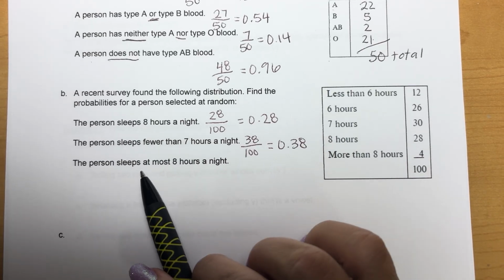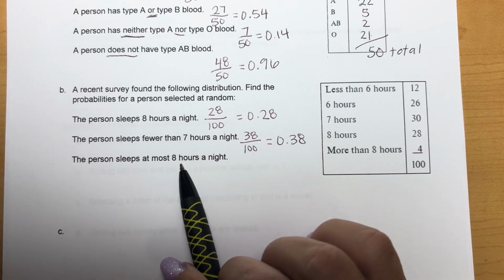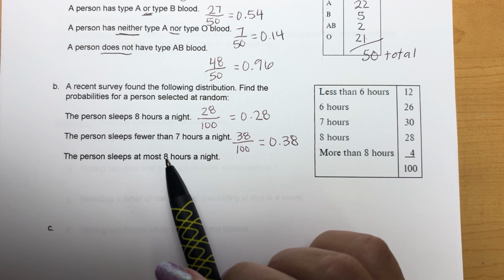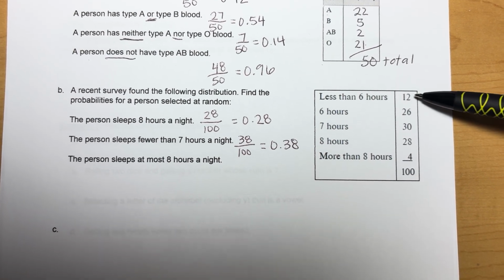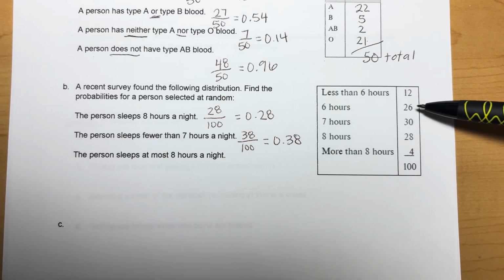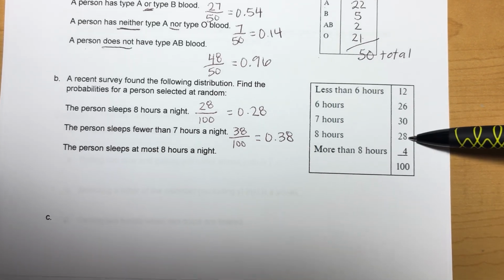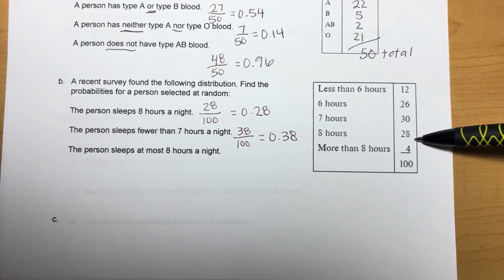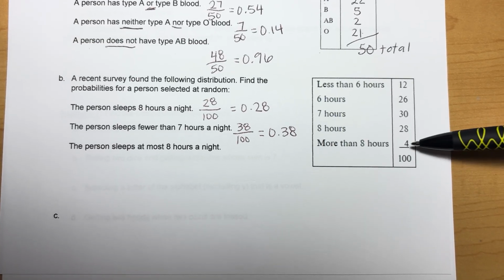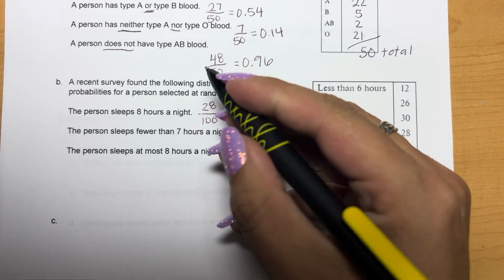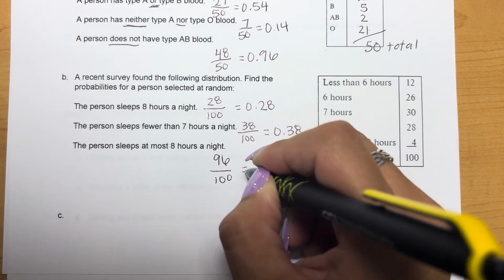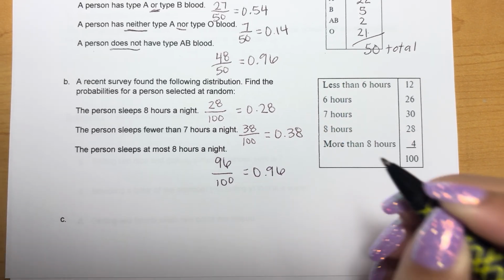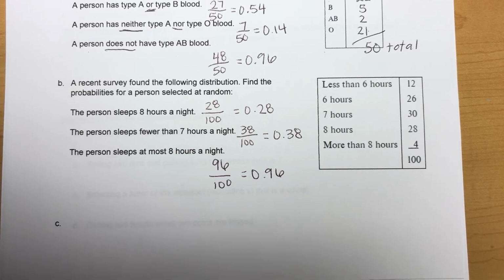The person that sleeps at most 8 hours a night. So at most means 8 and less. Okay, so that would be 12 plus 26 plus 30 plus 28. So if we add all of those up, basically it's everybody but the more than. So 100 minus 4, that makes 96 out of 100. So that's a pretty high probability that they sleep at most 8 hours a night.